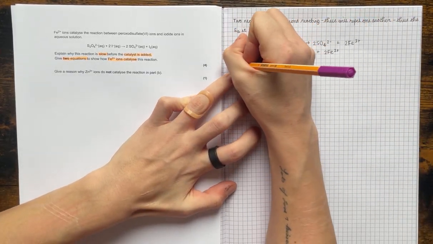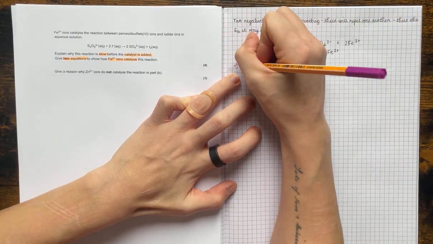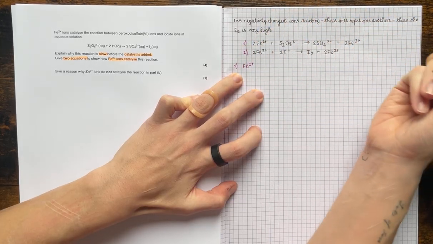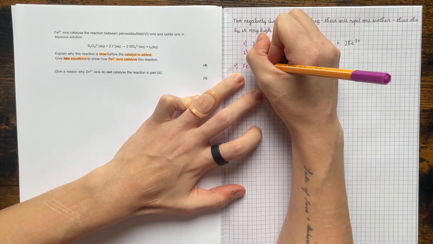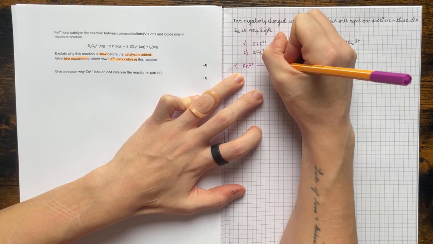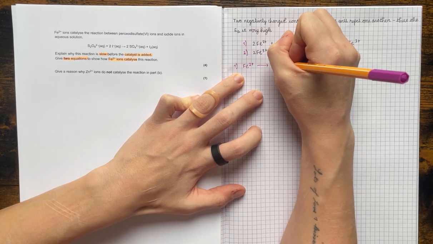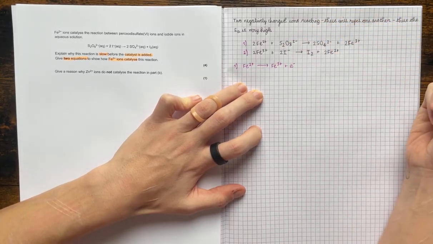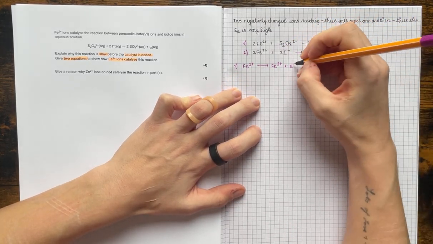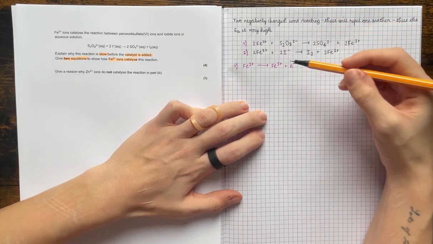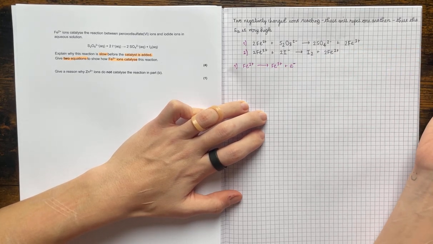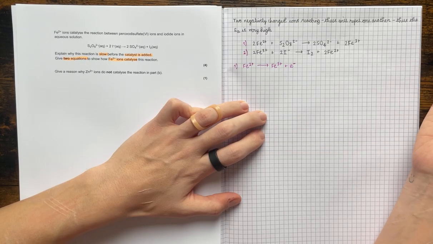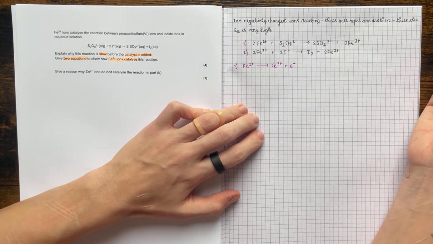So in reaction 1, we've got Fe2+ ions, and the only other oxidation state that we need to be aware of for iron is our Fe3+ ions. So when we think about transition metals being used as catalysts, the fact they have variable oxidation states is key. The other oxidation state for iron is +3, so that is the process that would be happening. We would be oxidizing those Fe2+ ions to form our Fe3+ ions.